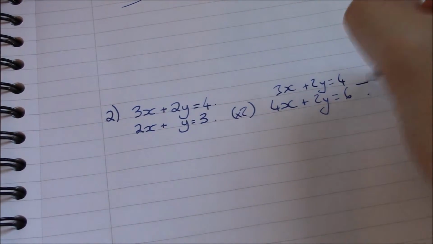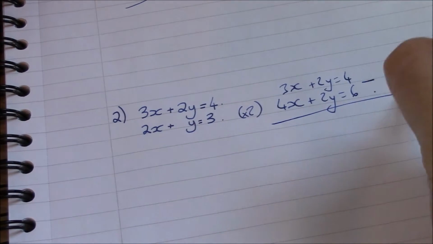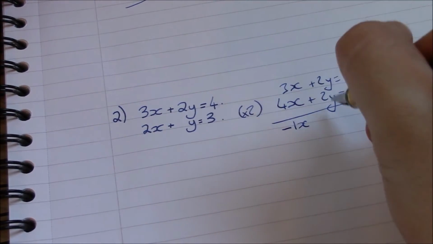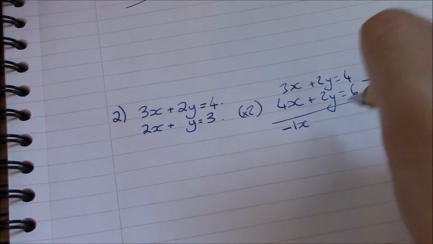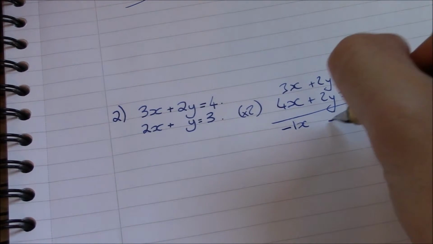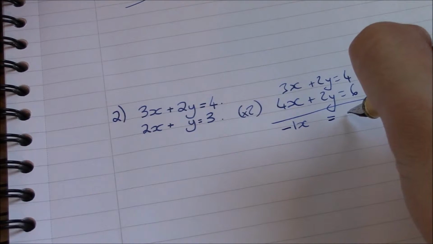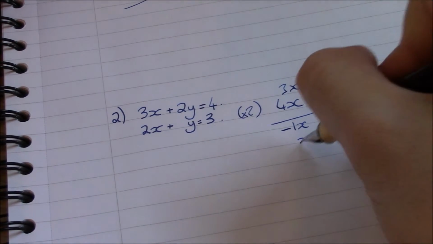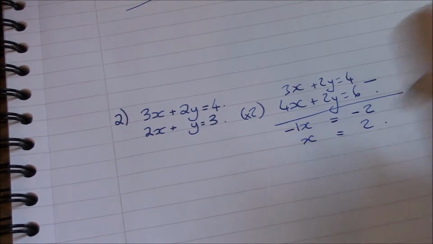So if we subtract these, 3x minus 4x is minus 1x. 2y's cancel out, 2y minus 2y is equal to 0. And then 4 minus 6 is minus 2. So we've got minus 1x is equal to minus 2. That means x is equal to 2.